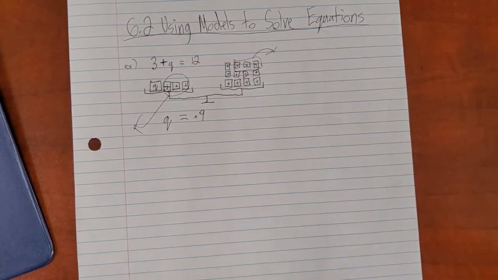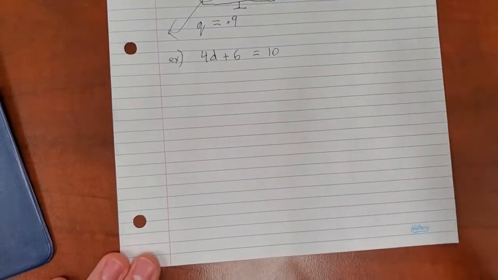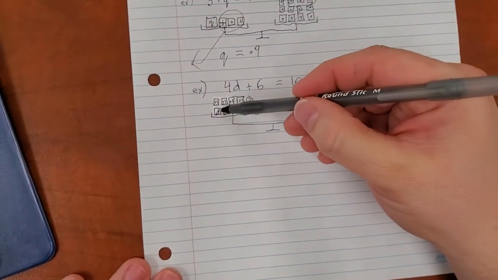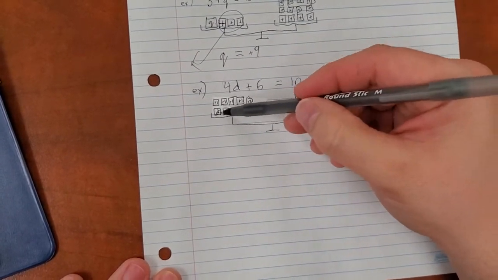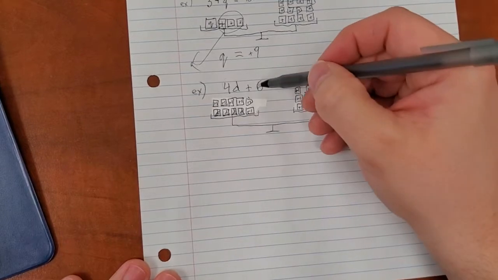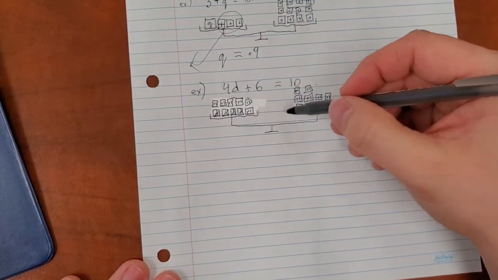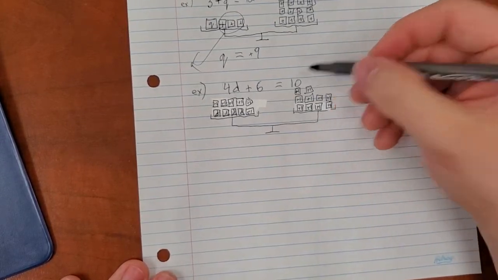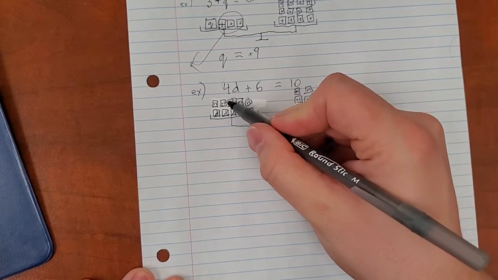I'm going to do a two-step equation as well. 4d plus 6 equals 10. So I've drawn this out. I have 1, 2, 3, 4 that are d, 4 of those, which represents some number. And then I have 6 positive 1s. Okay, and then over on the right side of my equal sign, I'm going to draw my 10 positive 1s, which makes 10.